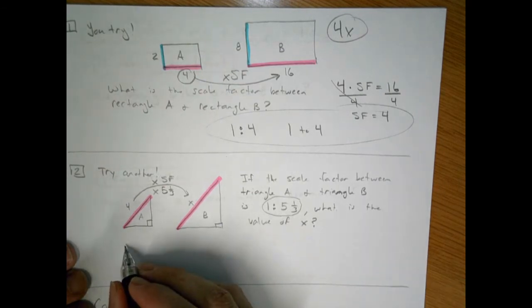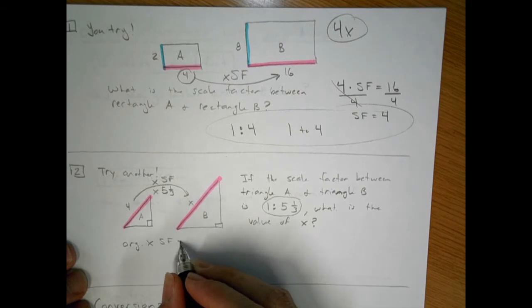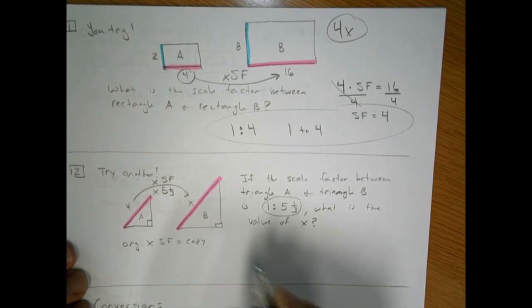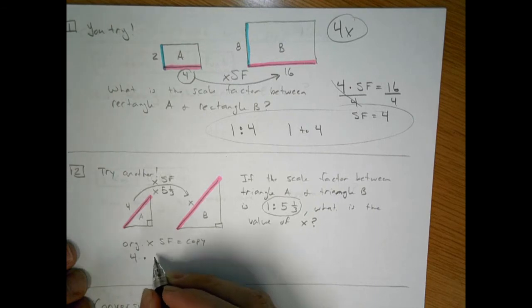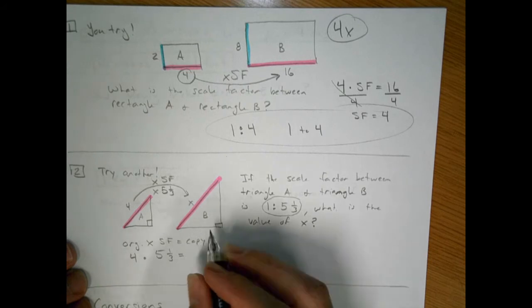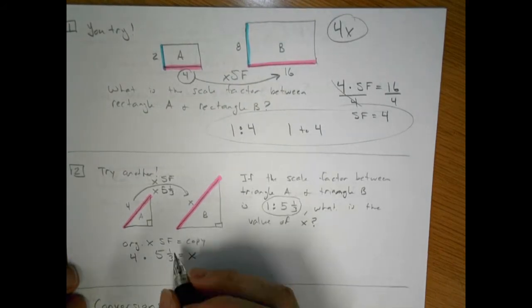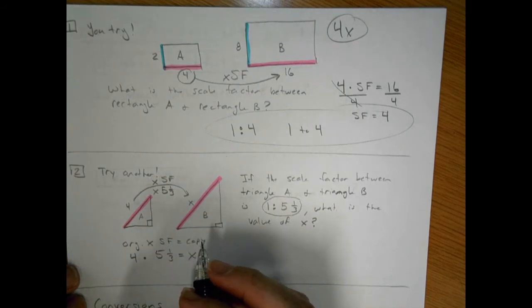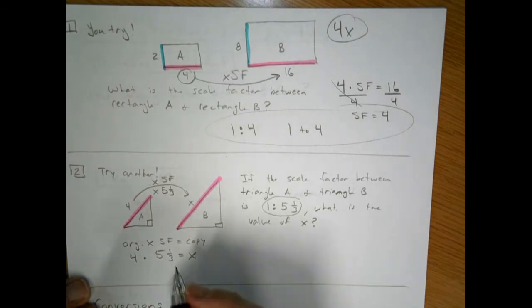So we're going to take the value of the original times the scale factor to give us our copy, just like we did before. Our original was 4, our scale factor is 5 1/3, and that's going to give us the value of x. So I'm going to turn this into an improper fraction. I'm going to do that because it's a third, and I don't want to have a run-on decimal of 5.3333. I could, but it's just going to be a little silly.